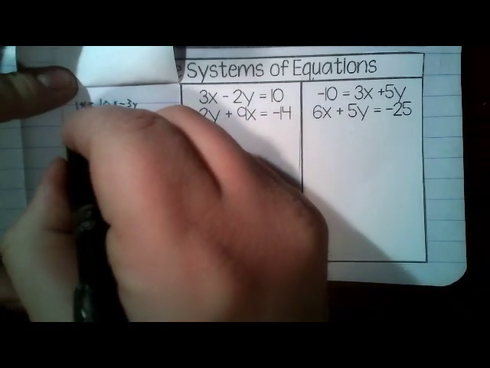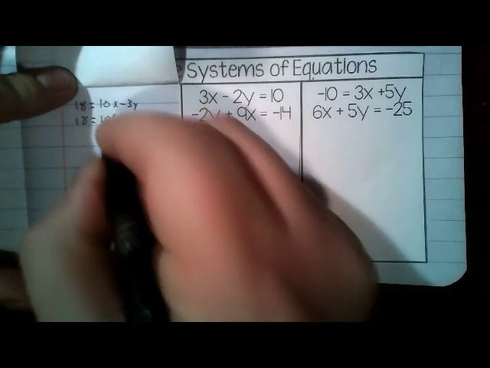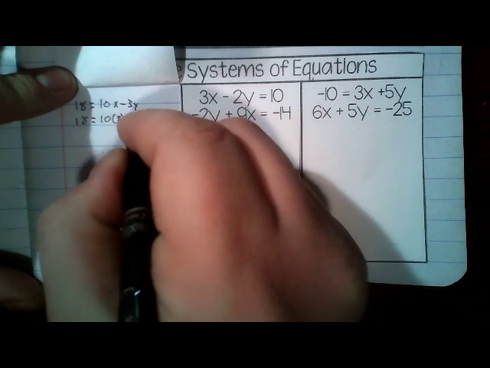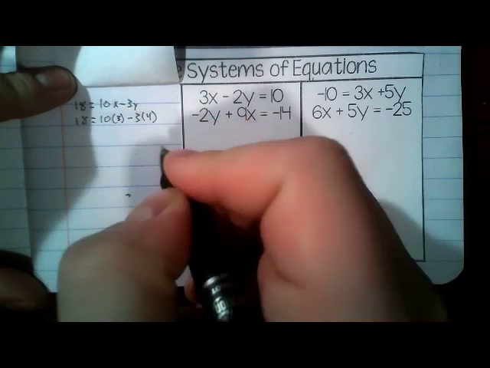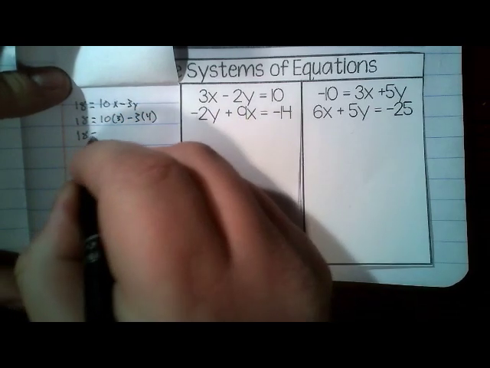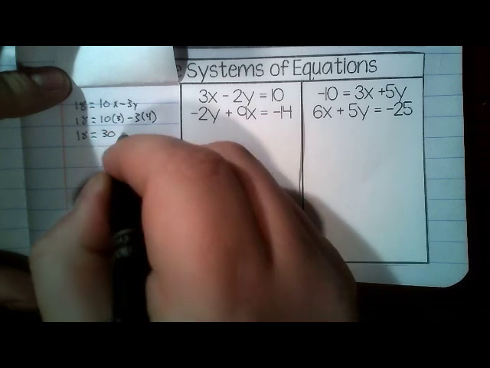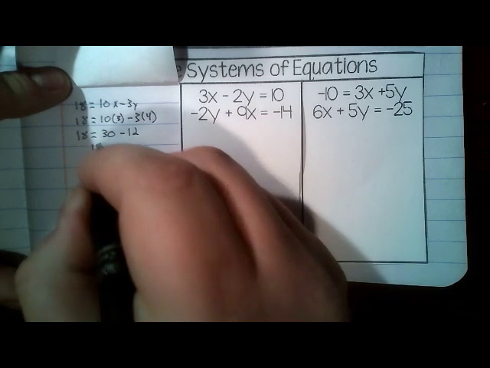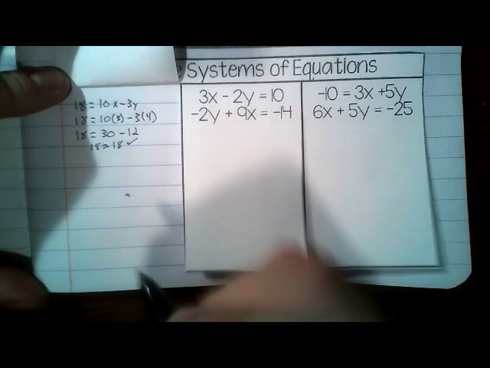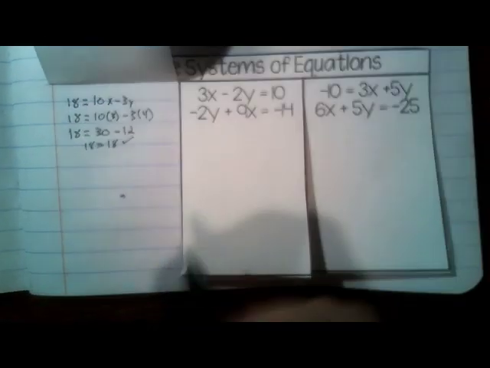I think x is 3 and y is 4. So does 18 equal 30 minus 12? It does. So that first equation checks out.